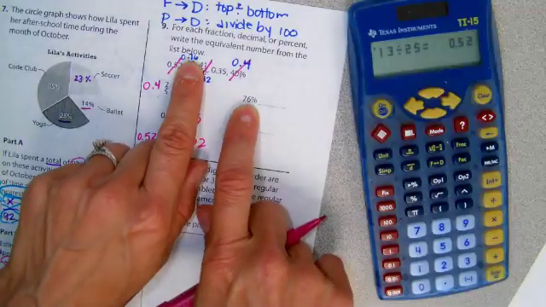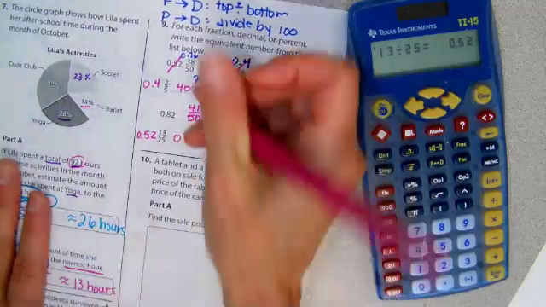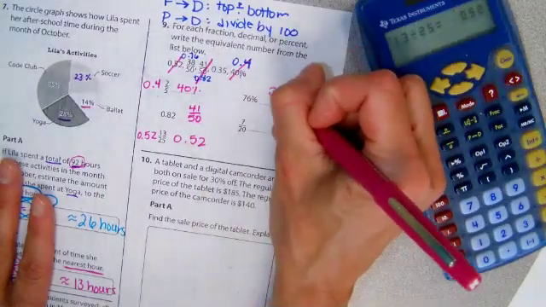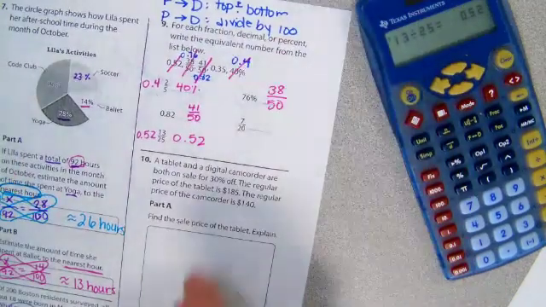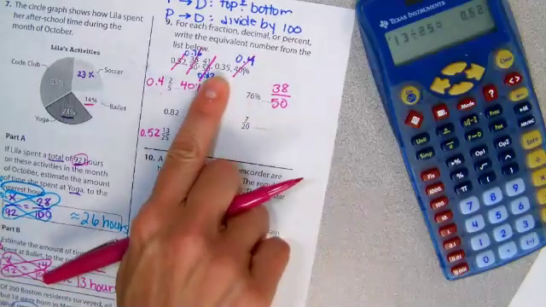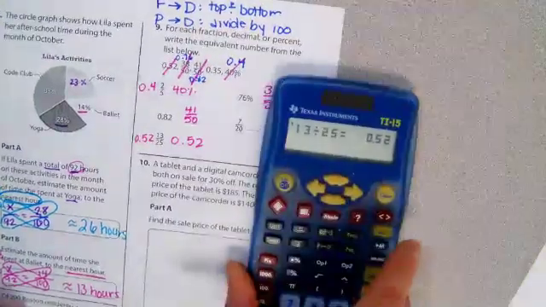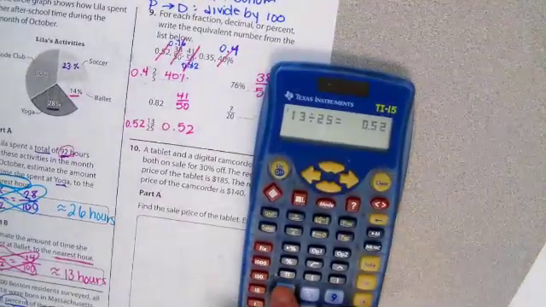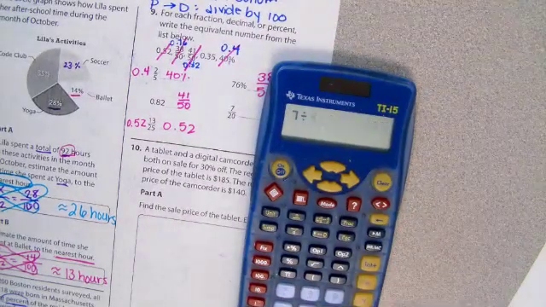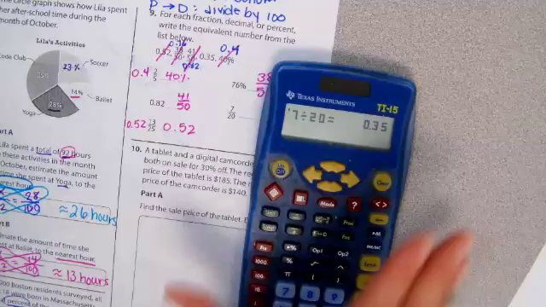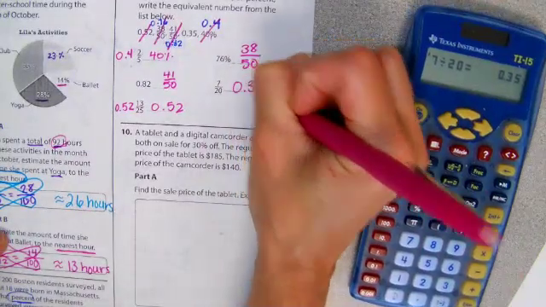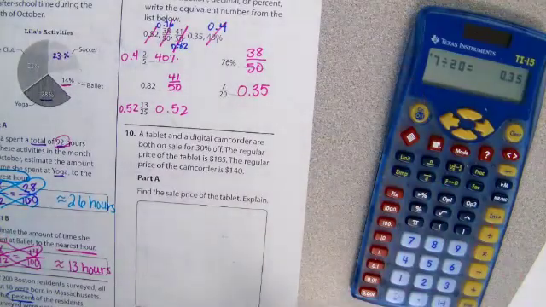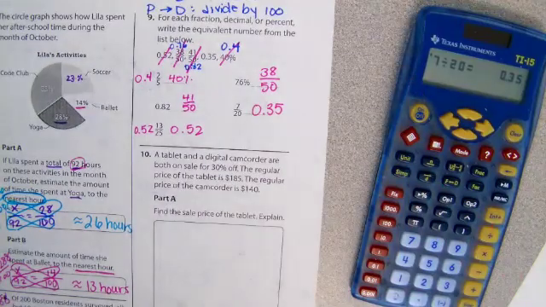If not, you could change it by dividing by 100, but this one matches with the 38 over 50 fraction, which means that our 7 over 20 should be 0.35. You should probably check it though. 7 numerator divided by 20, the denominator. Oh, yes, it is. It's 0.35. But it always is good to check. Okay. Woo. Number 9, done.